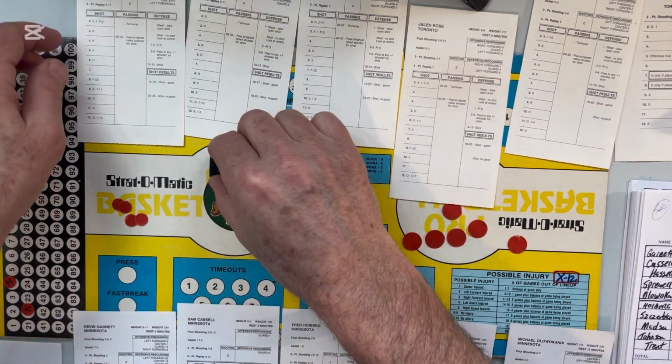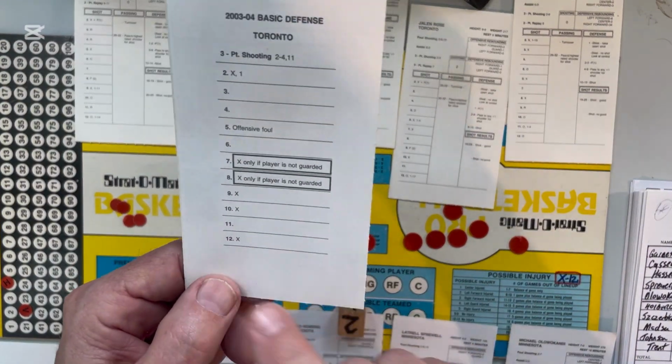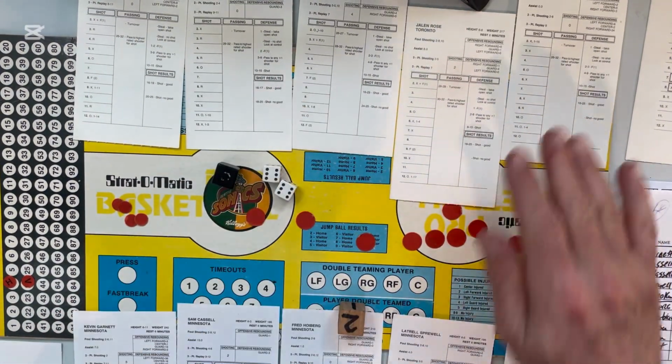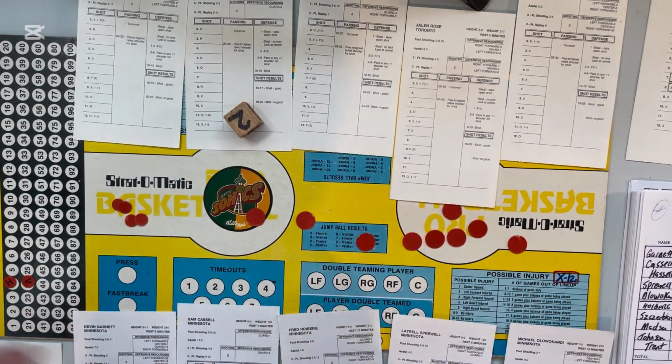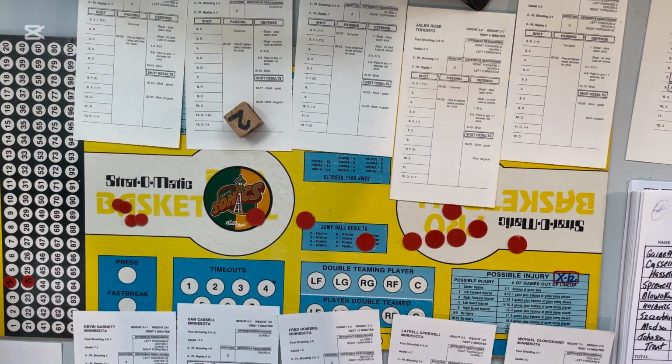Oh, but it's on the defense. I got to fix this dice. It's going to be on the defense card, number 12. And that is a basket. So Fred Hoiberg gets his first 2 baskets. It is 24-4 for the Minnesota Timberwolves. They are killing the Toronto Raptors. And control is going to have to go to the right guard. So always check the last card you have for control.